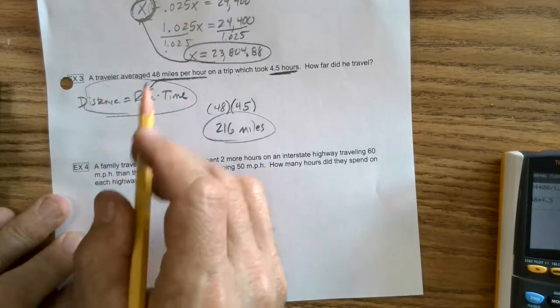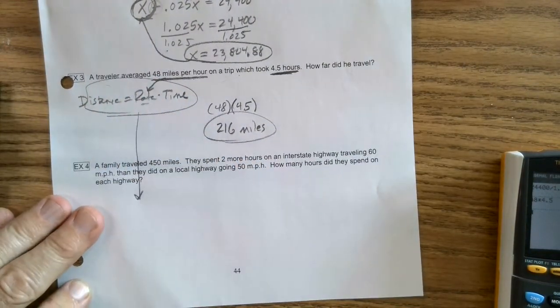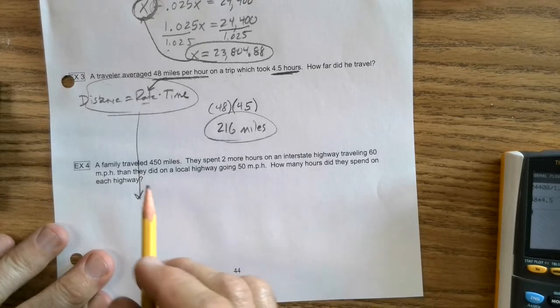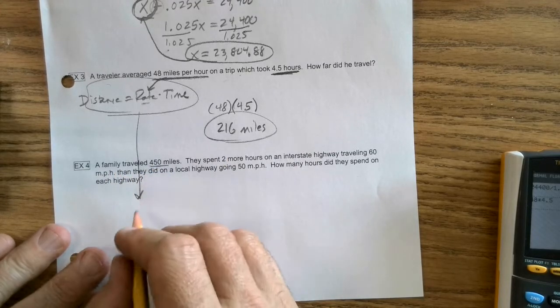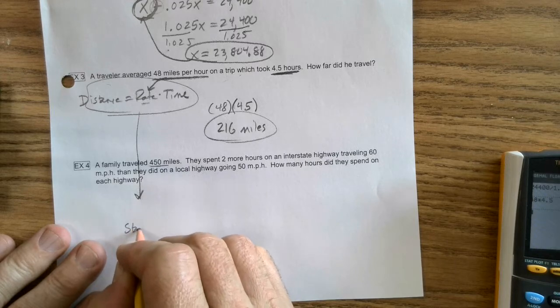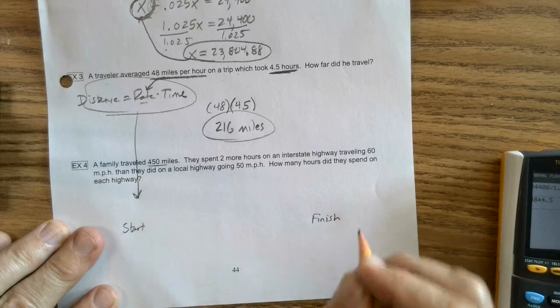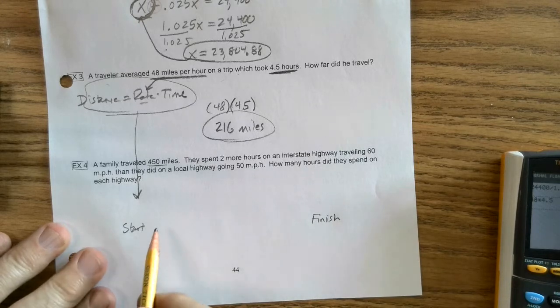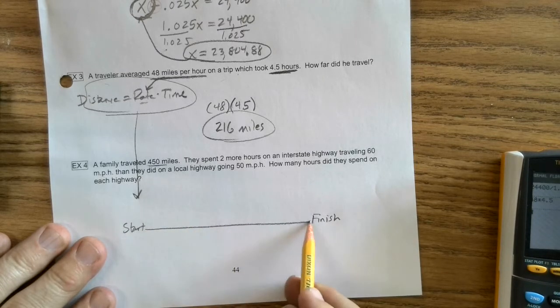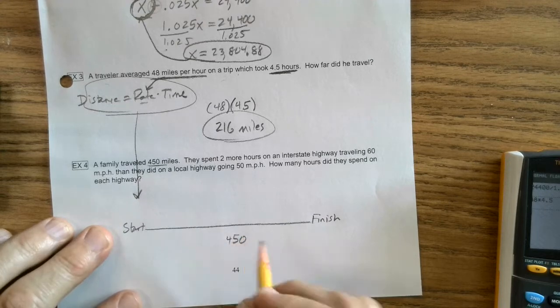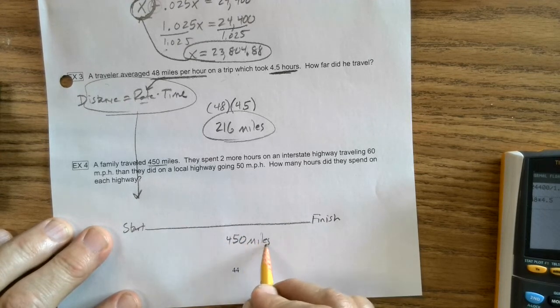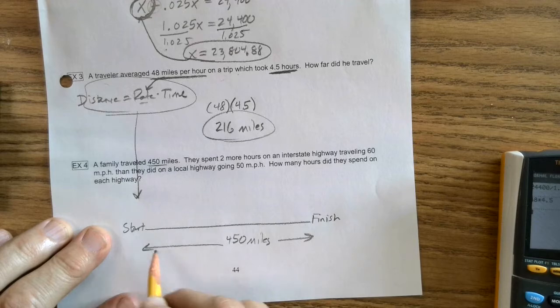But same formula, a little bit more complex problem. So the family traveled 450 miles. I can kind of see what's happening here. So I'm going to write start and then finish and just give you a visual of what's going on. So that whole distance is 450 miles from here to here.